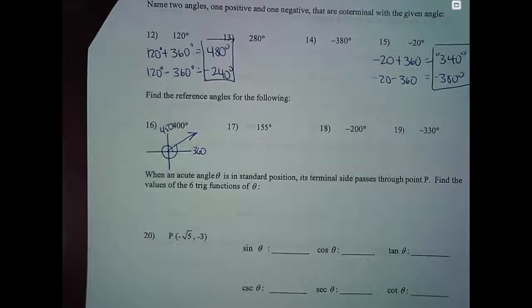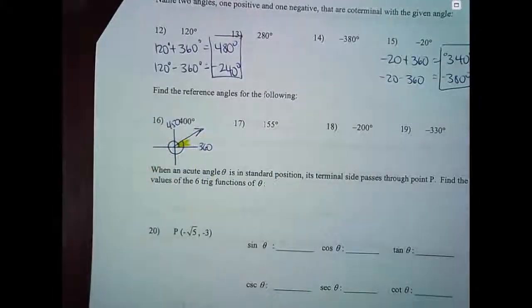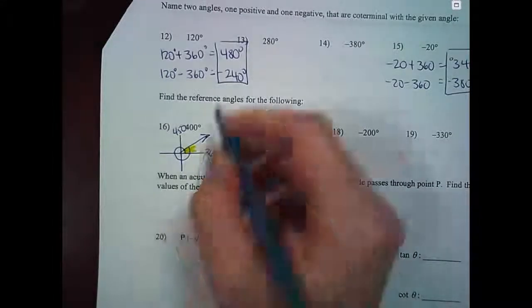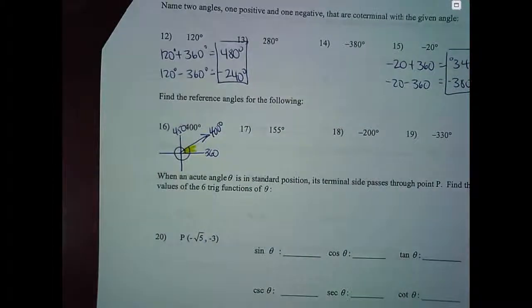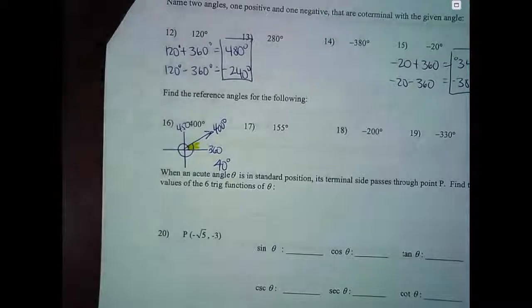My reference angle is always connecting to which axis? Very good, the x-axis. So what is it? Y'all remember? If I stop, the closest reference I have is 360, and this is stopping at 400. What's the difference right there between the two? 40 degrees. Okay, we're going to stop here for today.